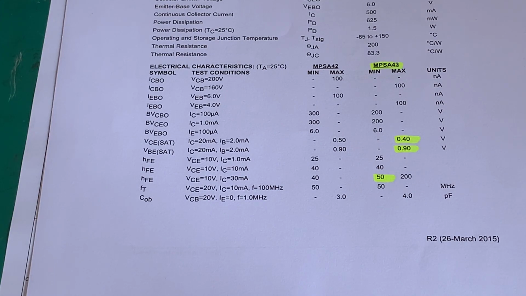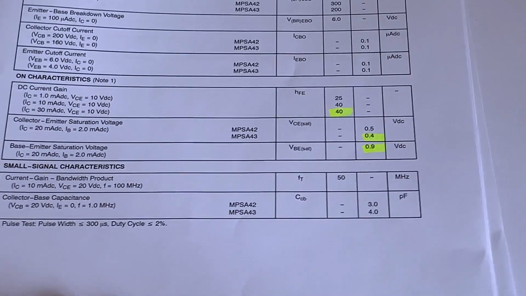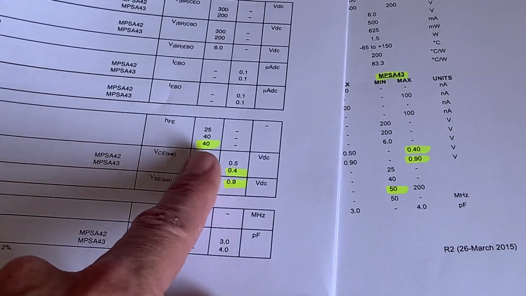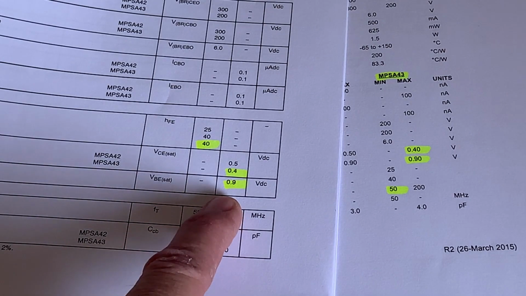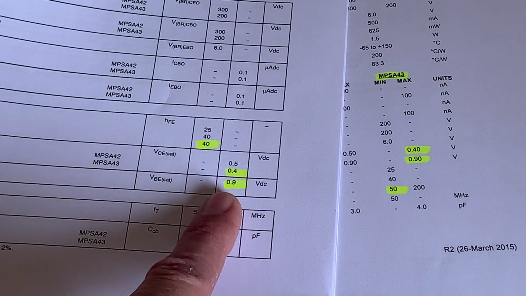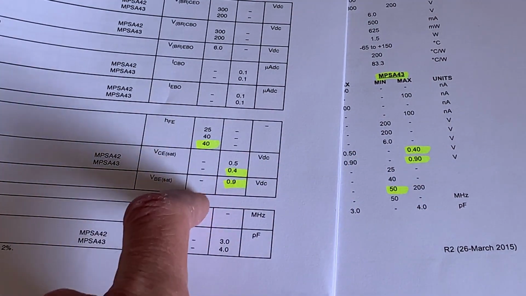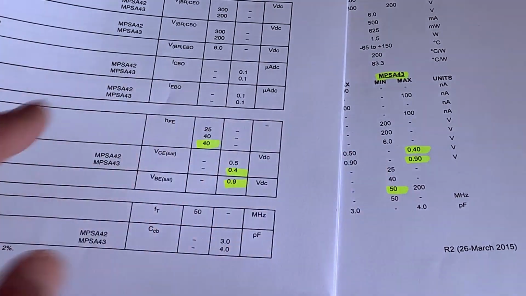Now I have the same device, different data sheet, well, same device, different company. So this is On Semi, and what we can see there, the base emitter voltage stays the same, which is 0.9 and 0.9, the collector emitter 0.4 and 0.4.